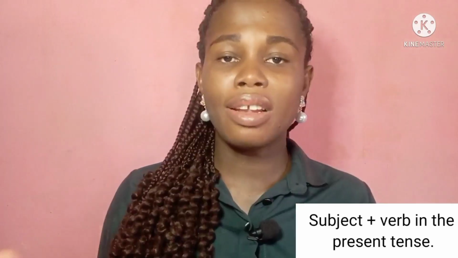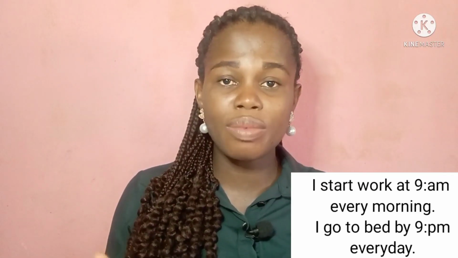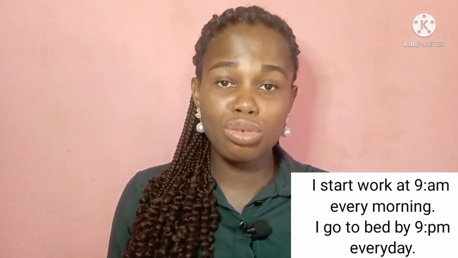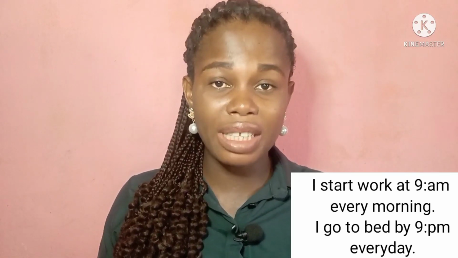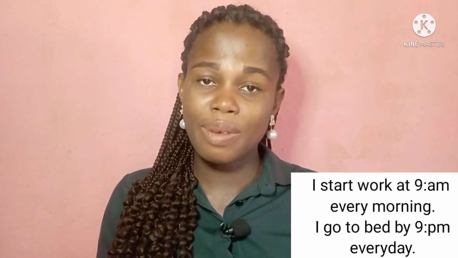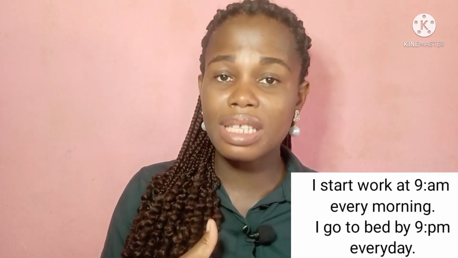Now, this is how to construct a simple present tense sentence: the subject plus a verb in the present tense. Now, let's see more examples. I start work at 9 a.m. every morning. This sentence expresses a routine, a habit, something that I do regularly. I go to bed by 9 p.m. every day. This sentence expresses a habit, a routine.